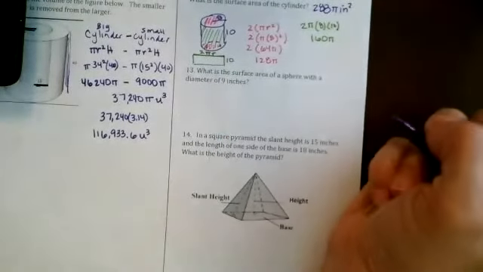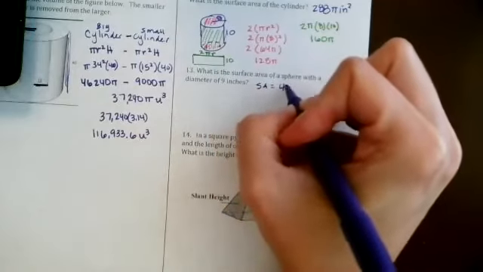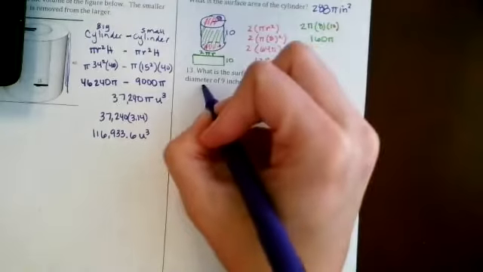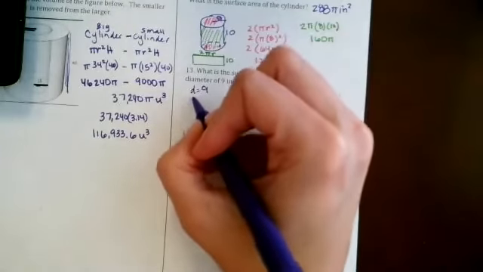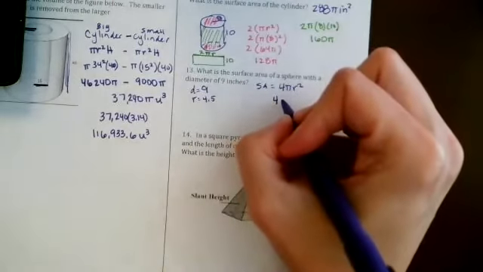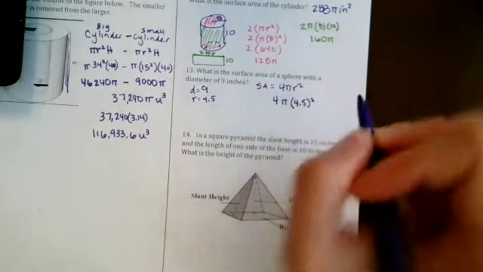Okay, surface area of a sphere. Surface area for a sphere is 4 pi r squared. Diameter is 9. So if diameter is 9, radius is 4.5. So 4 pi times 4.5 squared.